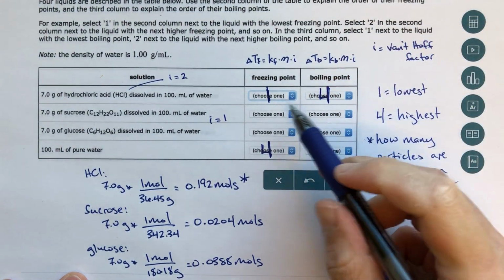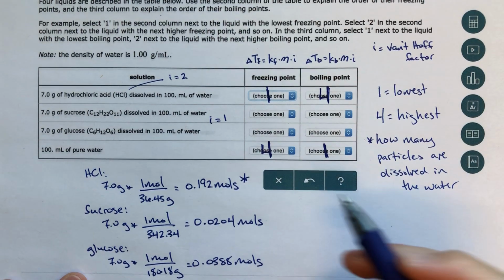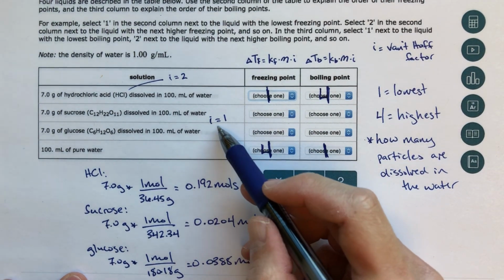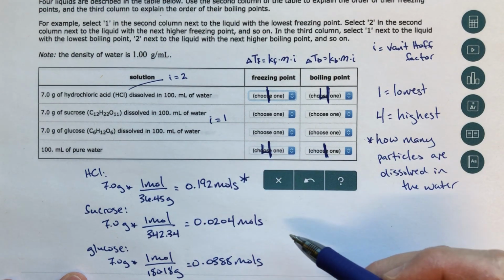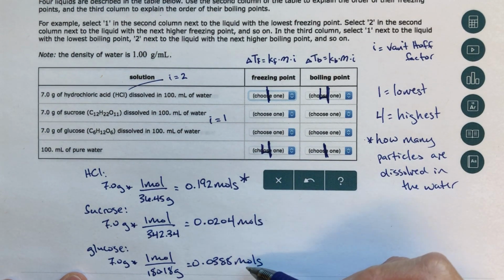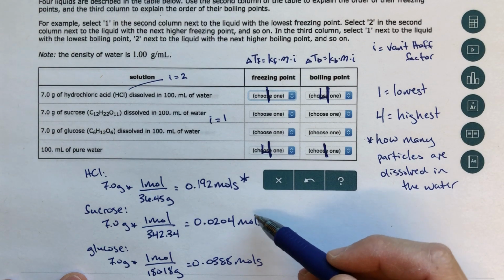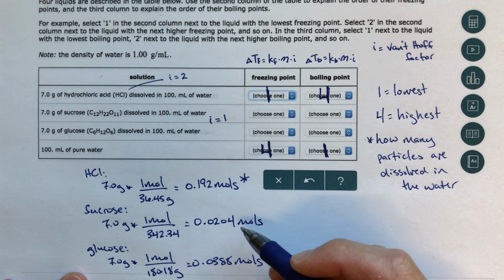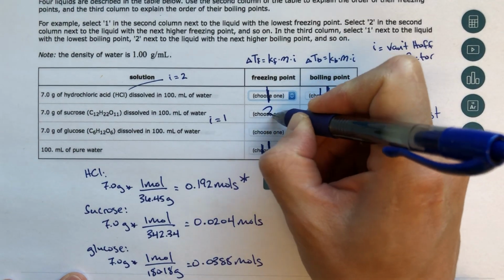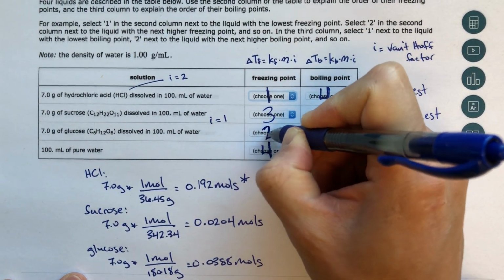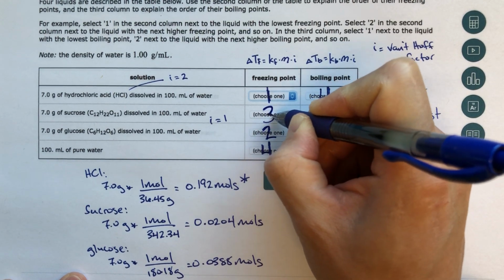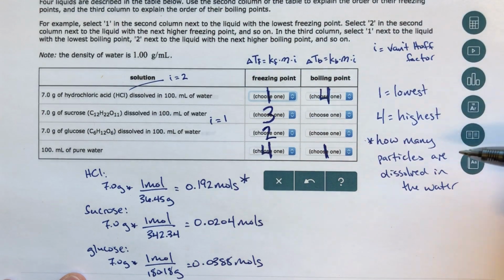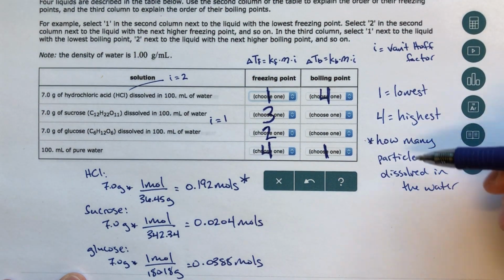You're going to notice a pattern with how these numbers correlate to one another. Now for sucrose, the Van't Hoff factor for both sucrose and glucose is 1. So I'm just going to do a direct comparison for the number of moles. Sucrose has the least amount of moles out of all of these. So sucrose is actually going to be 3, and then glucose will be 2. So again, I'm ranking these with number 1 having the most number of particles. So this is our question: how many particles are dissolved in the water?